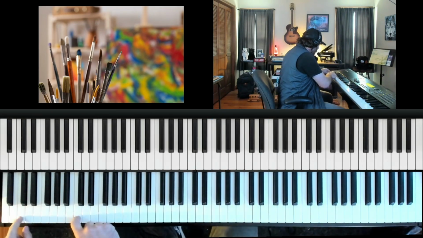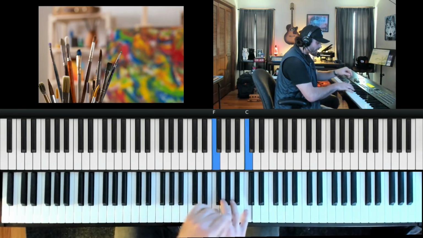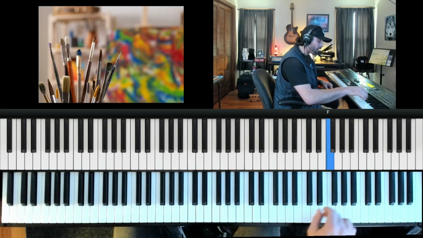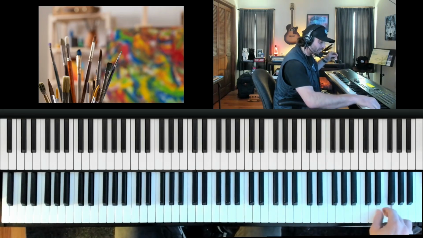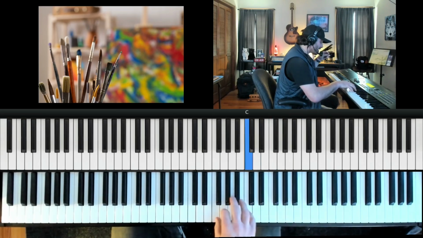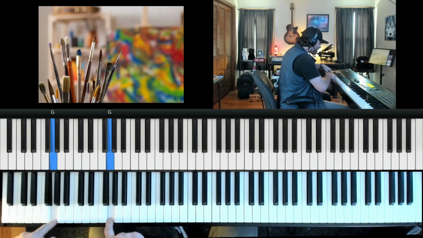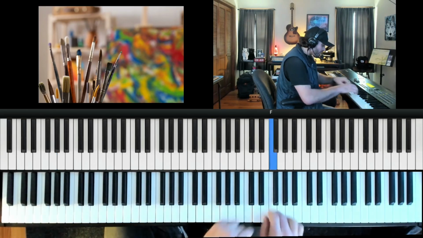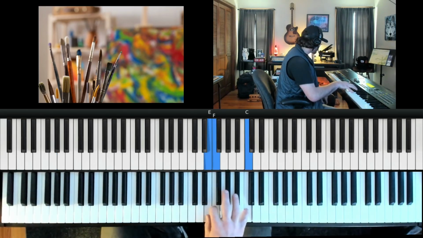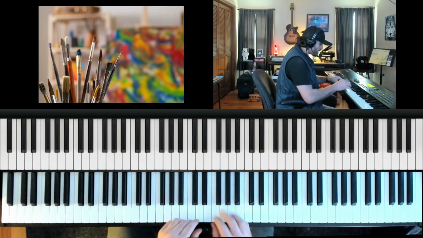Take it back to 1. I love to go back and forth between the 1 and 4. It's very relaxing. But I can, of course, go up to the 5 as well, which is my G. I can go back to 4. Doesn't matter what order you put them in.